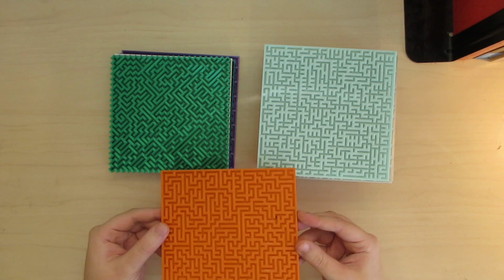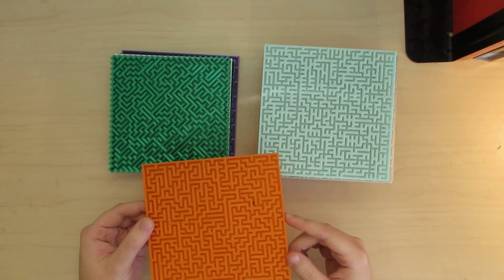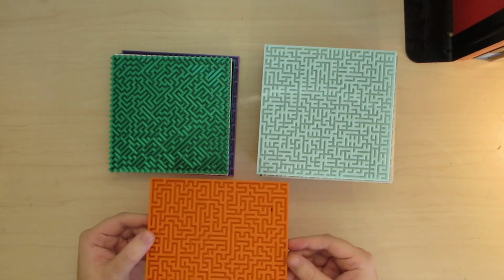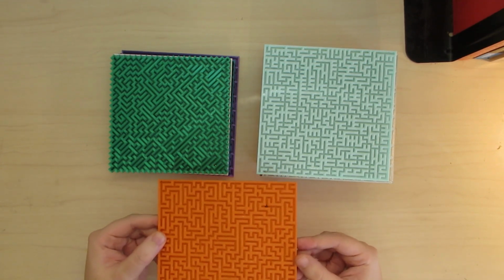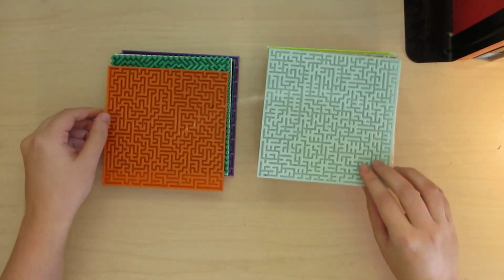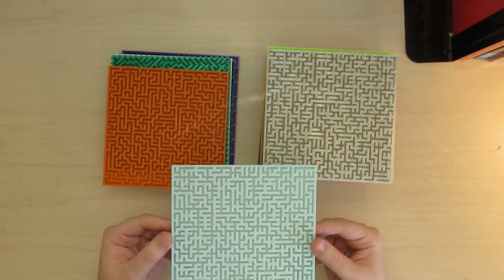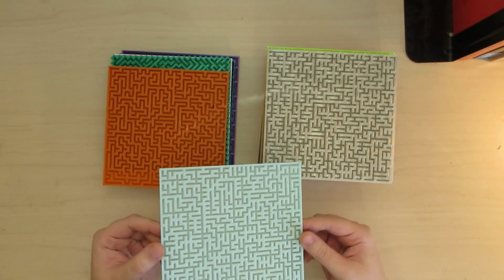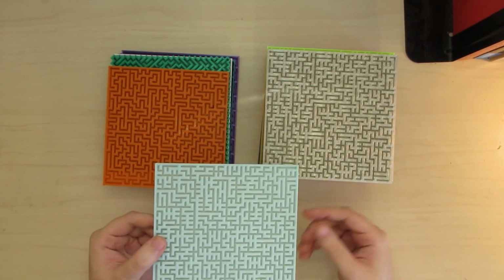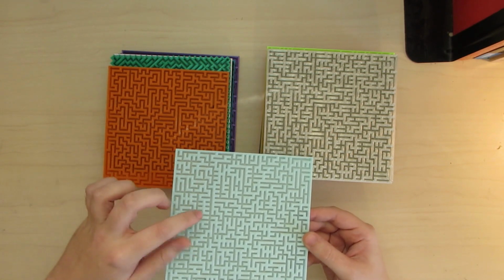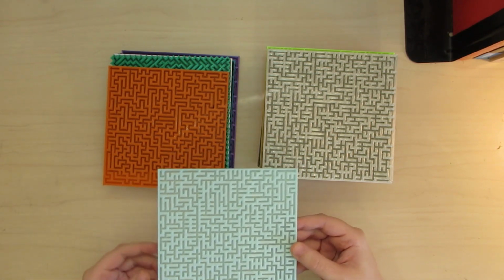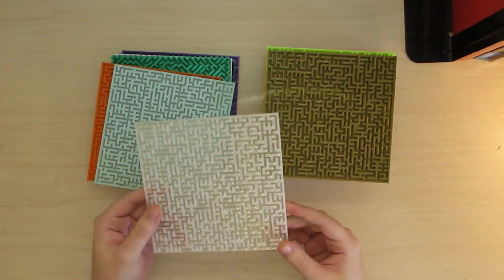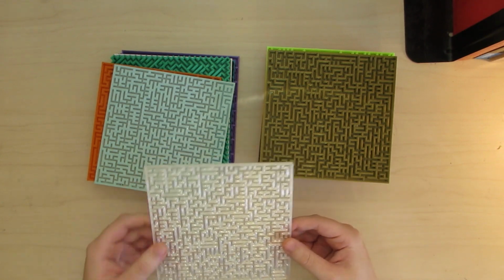This one, for example, is recursive backtracking. In my opinion, it's the most fun to play with because it makes all these long windy paths and stuff. And then this one right here is Prim's algorithm, which I find is more difficult to solve than any of the others because it creates all these really short dead ends. It's hard to get the marble to hop into this, or to make the marble go where you want it to. And then this one here is True Prims. It's very similar to Prims.